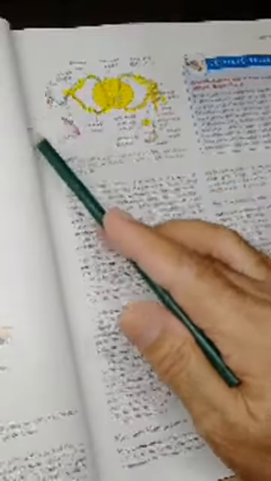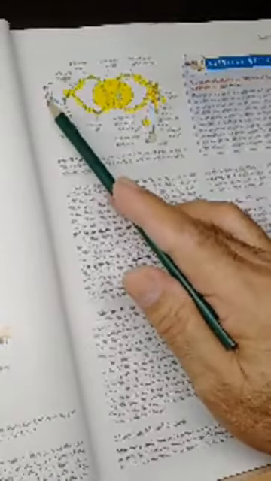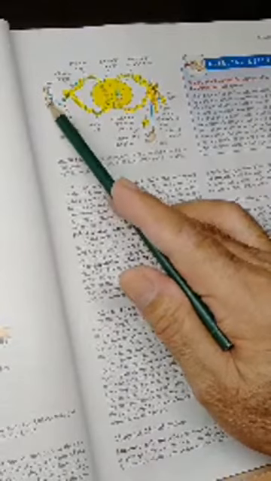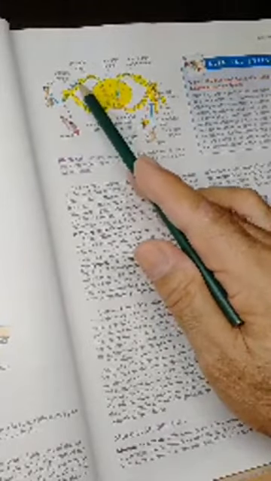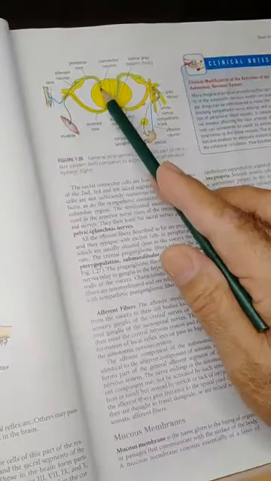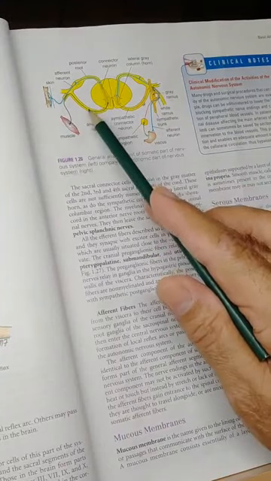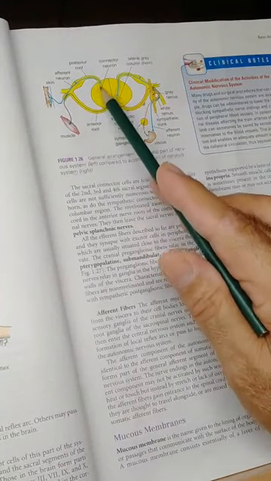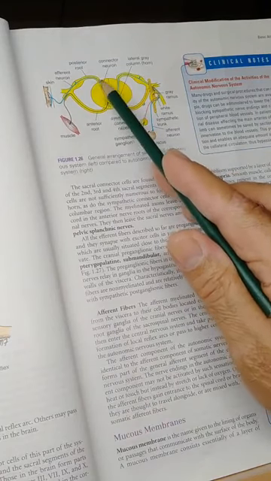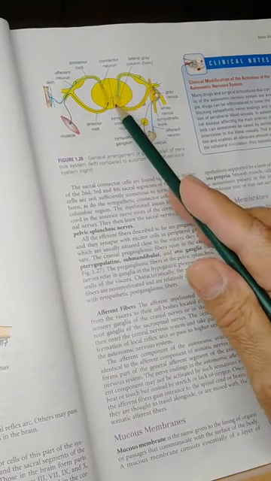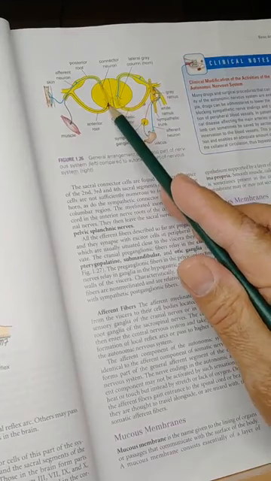Element number 1, sensory receptors in the skin. Number 2, afferent neuron. Now number 3, you have the connector neuron. As the name implies, the connector neuron connects the afferent to the efferent, the motor neuron.